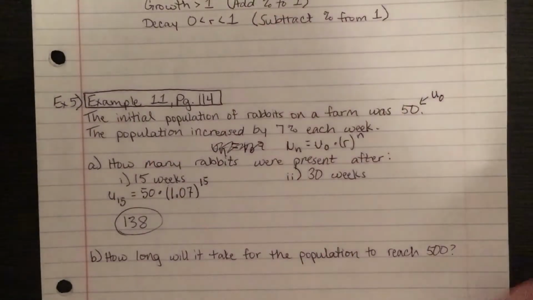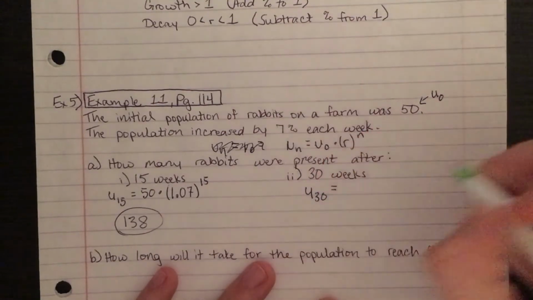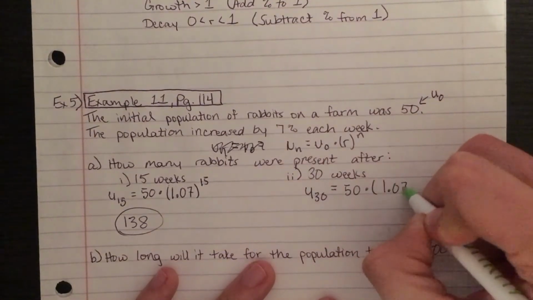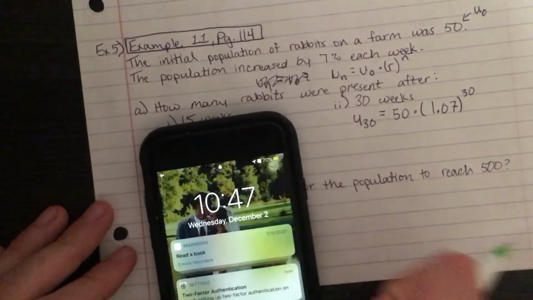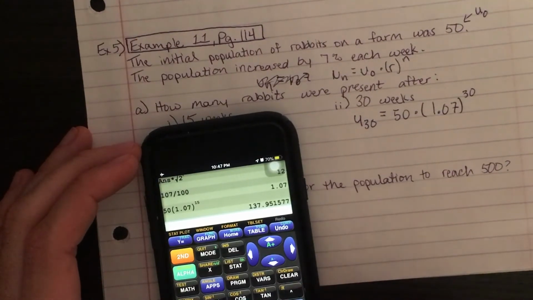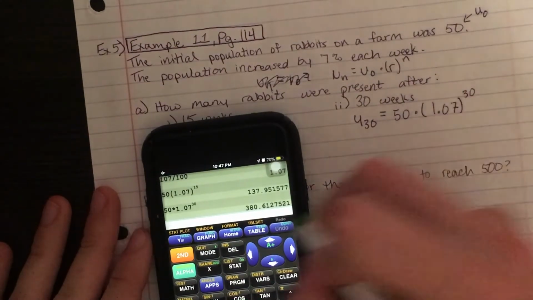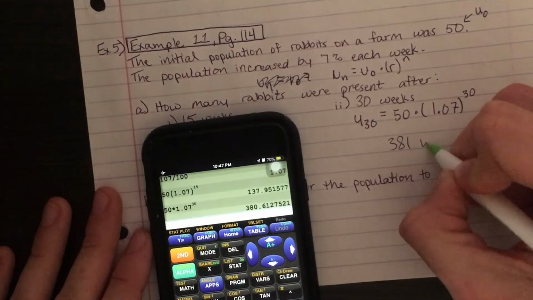We're going to do the same thing for the other one. So if you want to do that real quick, I'm sure you can. So to find week 30, we're going to do 50. It's going to increase 7% 30 times. These rabbits are getting out of control. We're going to say 50 times 1.07 to the 30th. And now, if we round that to 3 sig figs, 380, that's going to round up to 381 rabbits.